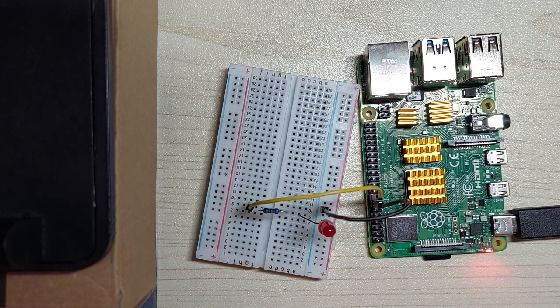As we can see, the only cord connected to the Raspberry Pi is the power source. So we can say that we can program the Raspberry Pi remotely, since earlier we used a virtual desktop for our Raspberry Pi.